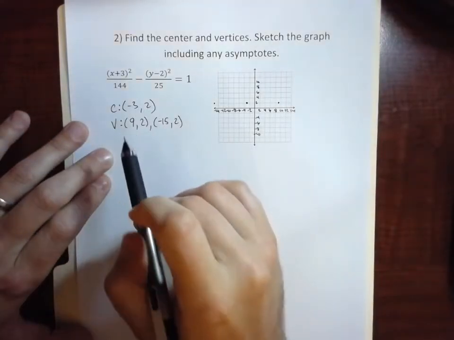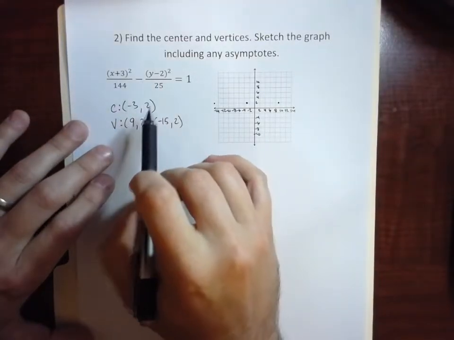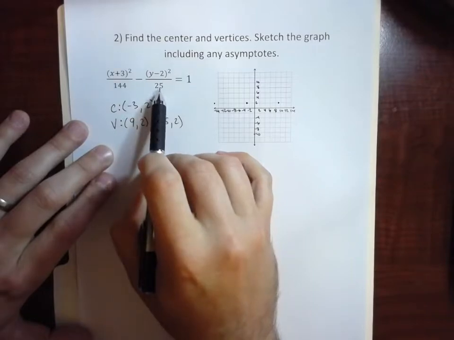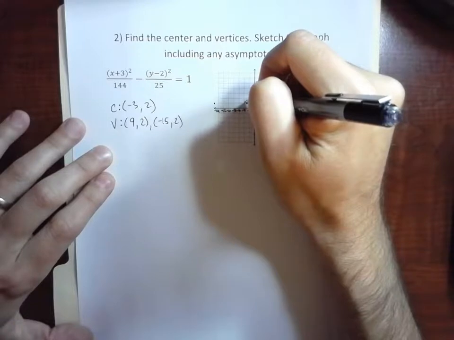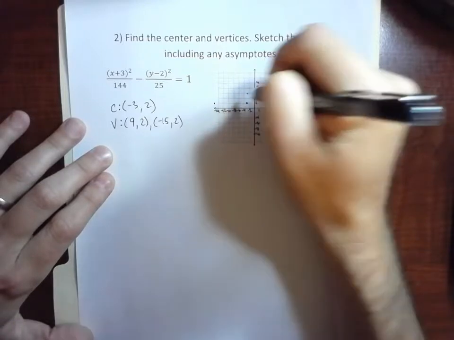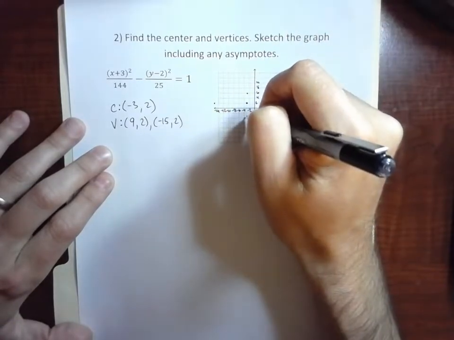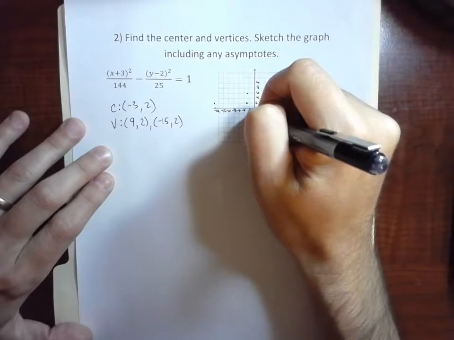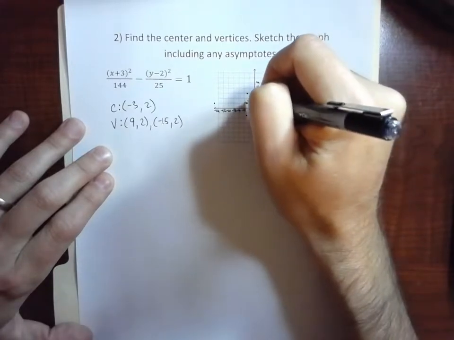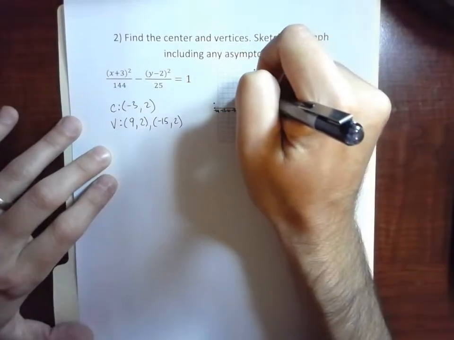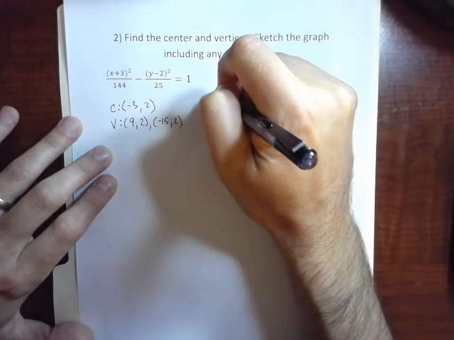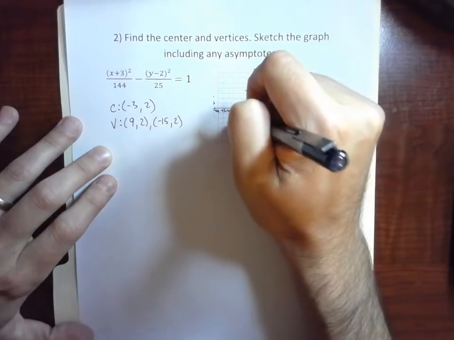Now let's draw our box. Remember, that's going to help us with our asymptotes, just guide our sketch. So I'm going to go up 5, down 5. So 2, 4, so it'll be about right there. And 2, 4, 5. I only went 4 up. Let me go up one more. Okay. And again, just lightly, I'm going to sketch my box.